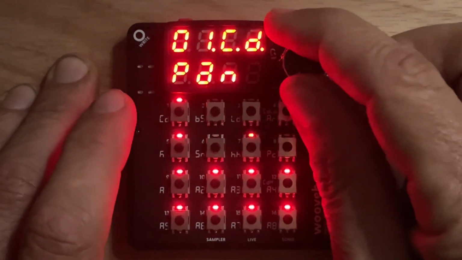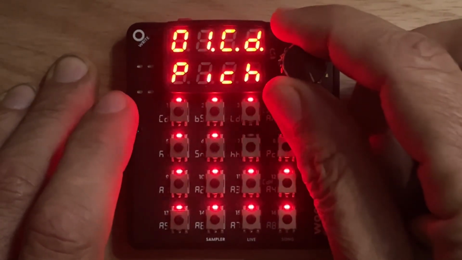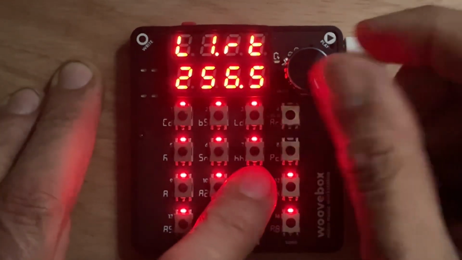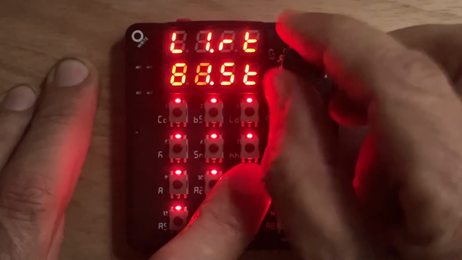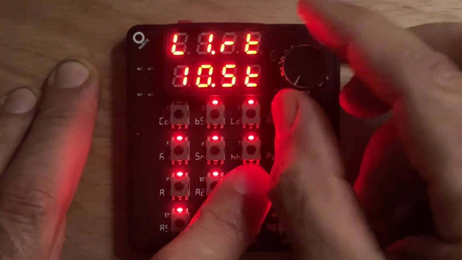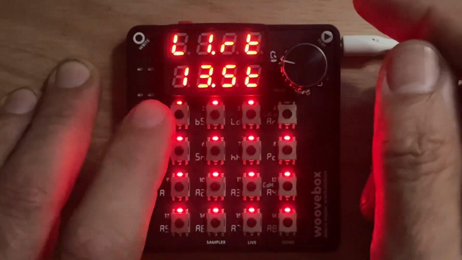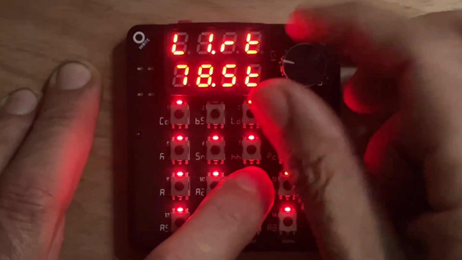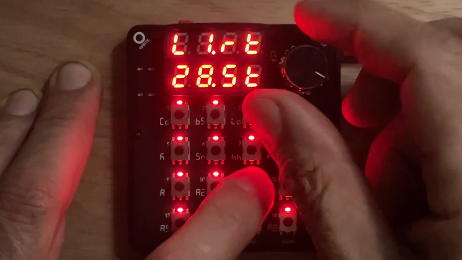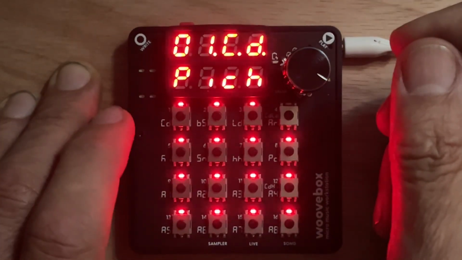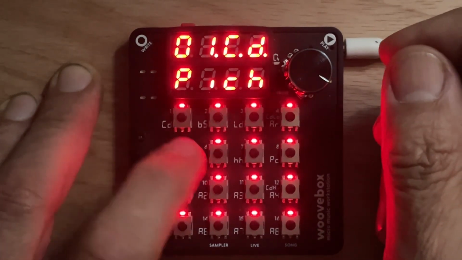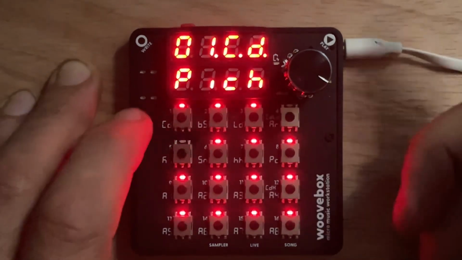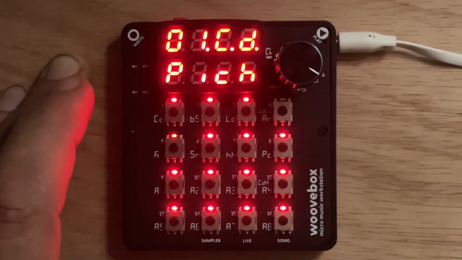The main filter here is in the pitch menu on this track. The pitch filter. I'm going to change this rate down to... so you can, changing that rate, you can now hear it stepping up and down through the chords.